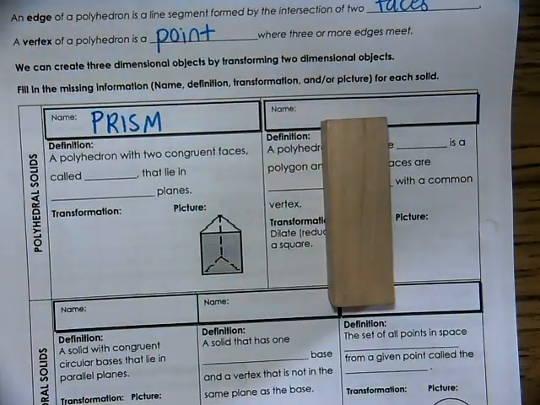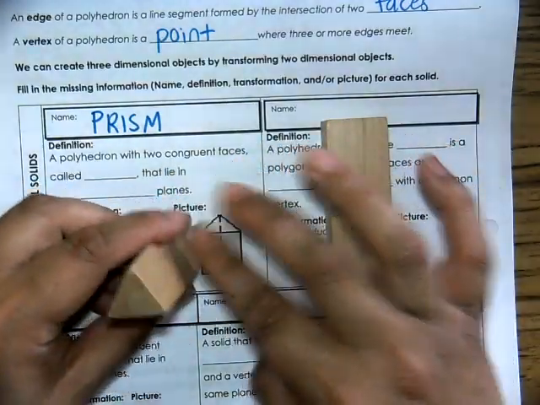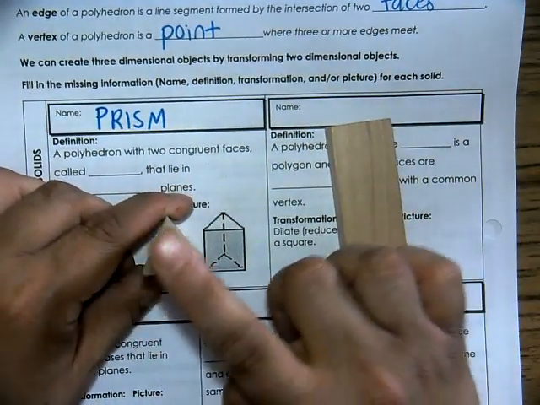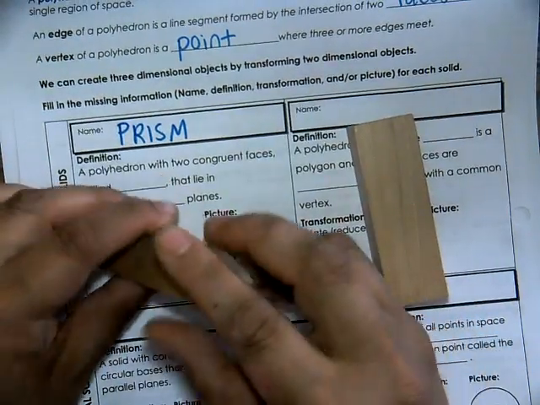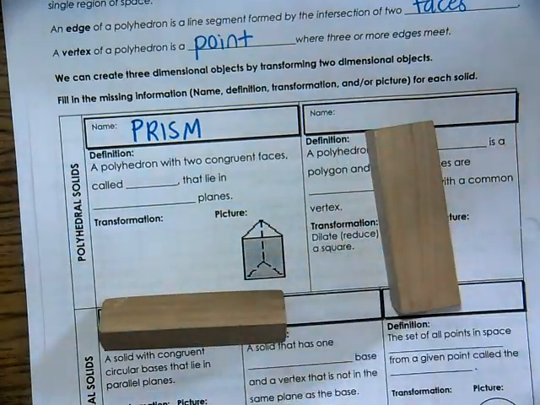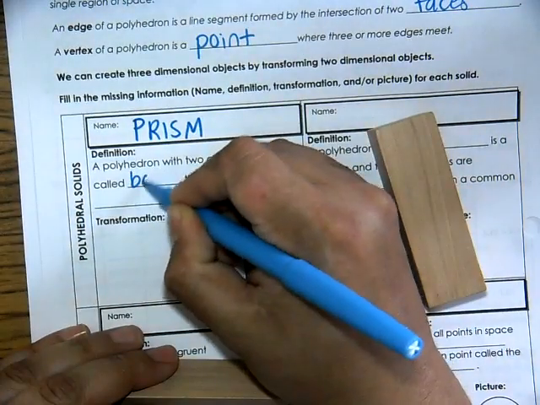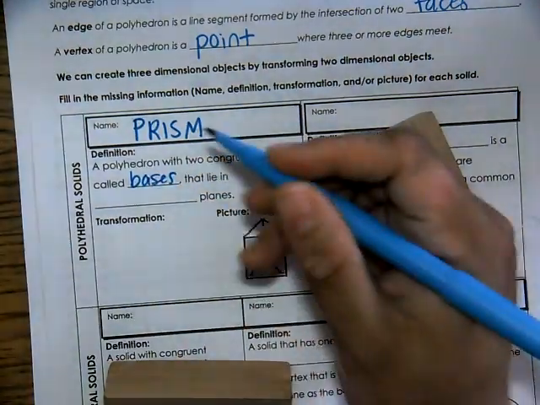But prisms can have lots of different shapes attached to them. So here's actually another one. This picture shows a triangular prism. Notice a triangle here and on the other side of it, this is another triangle. So it says it's a polyhedron with 2 congruent faces that are called bases that lie in parallel planes.